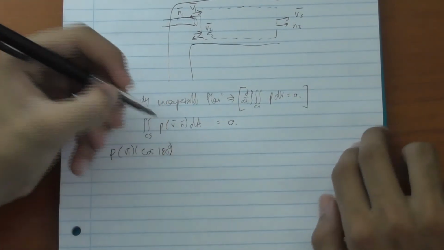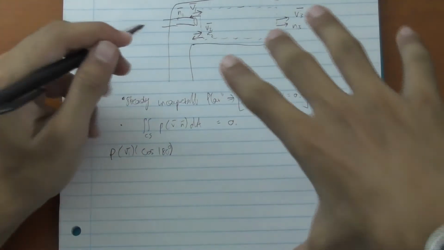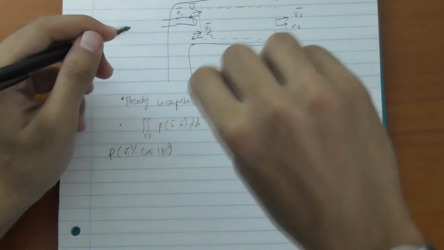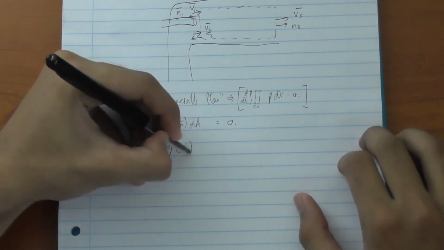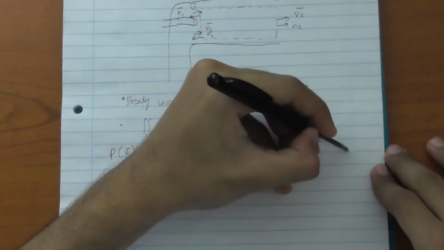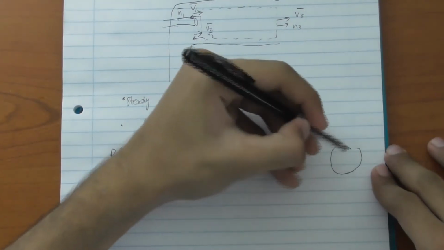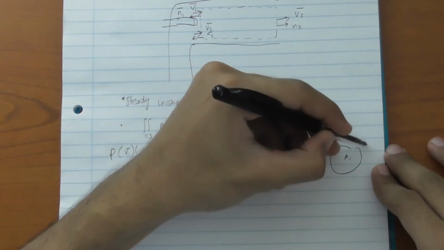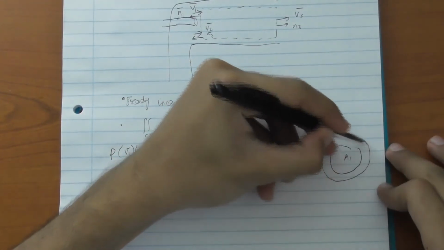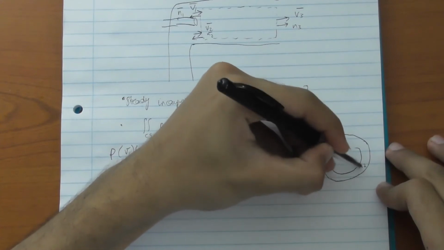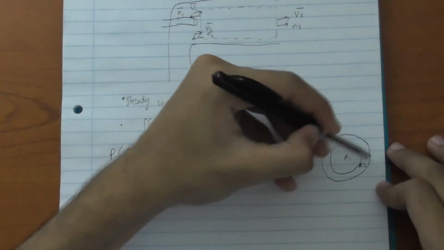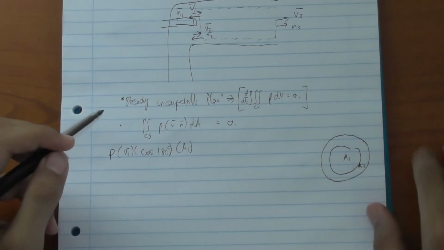We put in the area. Now remember, area 1 is for the small pipe, so it's just a small circle. A1, and I'm just going to draw a picture here so we can both keep track of it. That's A1, and this outer area is A2. And the whole thing is A3, but we'll get to that just now.